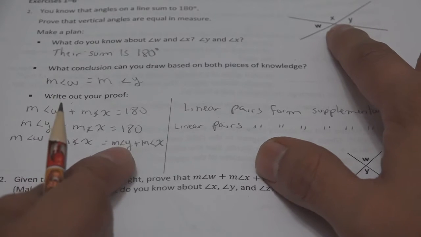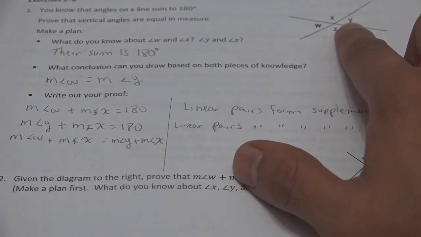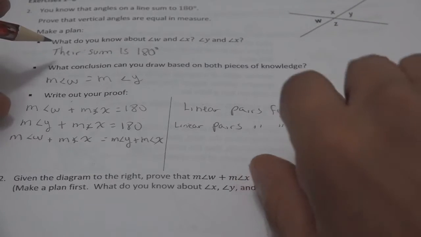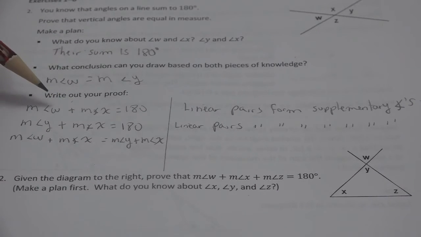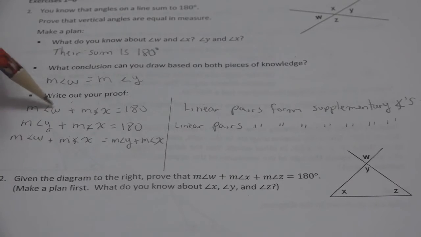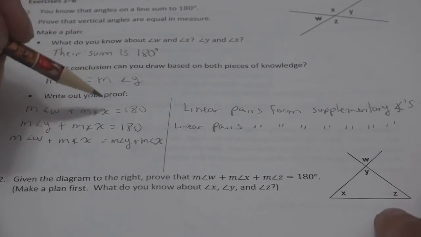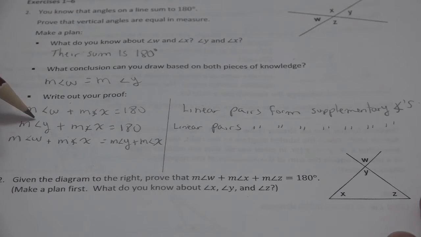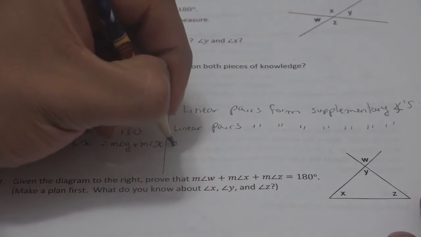Should be the same thing as measure of angle Y plus measure of angle X, another linear pair. Of course, they are supplementary. Okay, now what is my reason for saying that? Let me see. W plus X equals Y plus X. Oh, I use the substitution postulate. Since they both equal 180, I can substitute equals for equals. So that's why, notice that this went over here. Okay, so then substitution postulate.